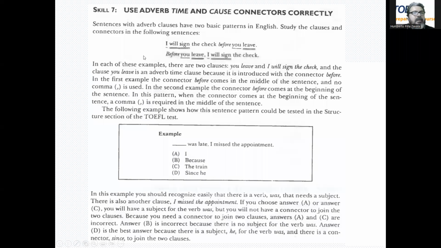Now, we are still in section 2, the structure and written expression section of the test. We are working with sentences with multiple clauses. Today, we're going to work with skill number 7. Skill number 7: use adverb time and cause connectors correctly. We saw in skill number 6 that we have connectors, coordinators that go in the middle, but we have other types of connectors as well.